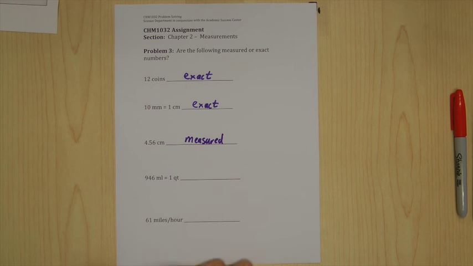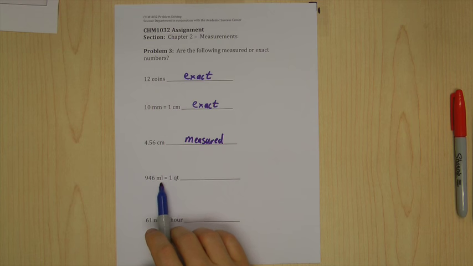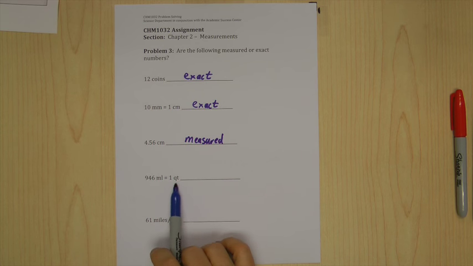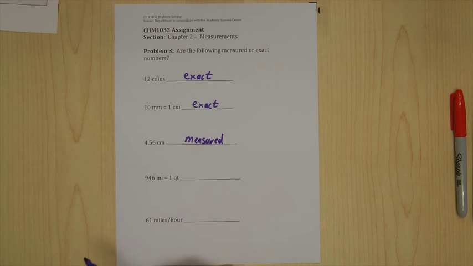This one, the next one on the list, is a little bit tricky. 946 milliliters equals 1 quart. Now your first instinct may be to say this is an exact number because a quart is defined to be 946 milliliters. But you have to be careful with this. This quart, that's actually an English or an American unit of measurement. Quarts, gallons, miles, all that kind of stuff.